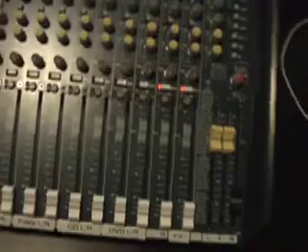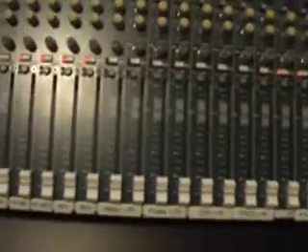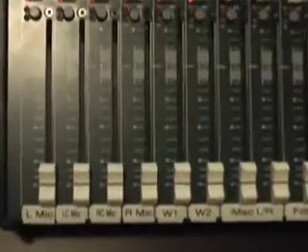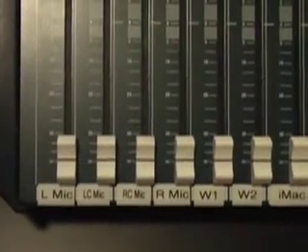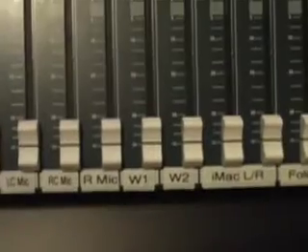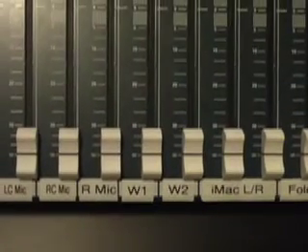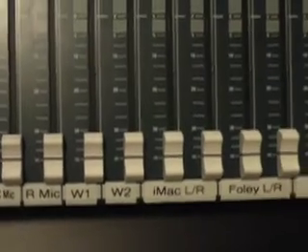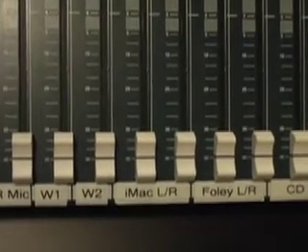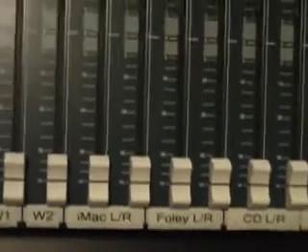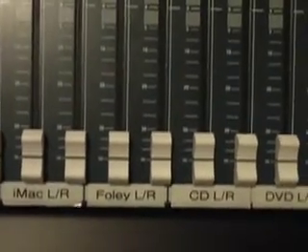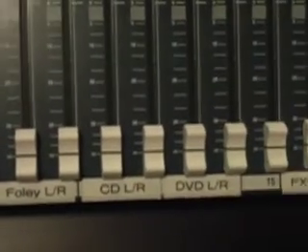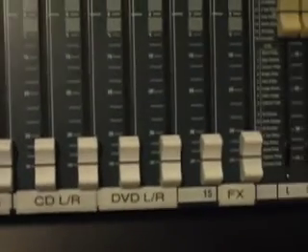Now you can see on each one we've got it labeled. Each mic, the way these work is left, left center, and right. Those are the wired mics. W1 is your wireless handheld, and W2 is your wireless headset. iMac is going to be ProPresenter. Foley is the program that we just looked at on the Mac Mini, but that's all your audio cues. CD and DVD we don't really use for UpStreet, and effects we're not really using right now.